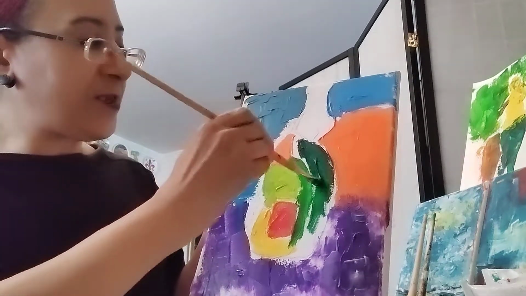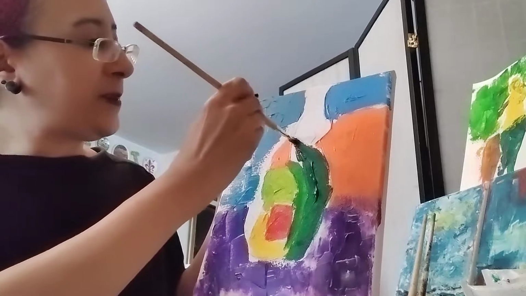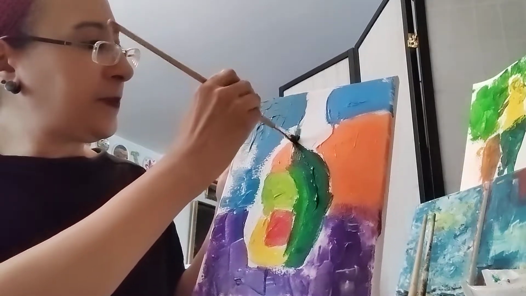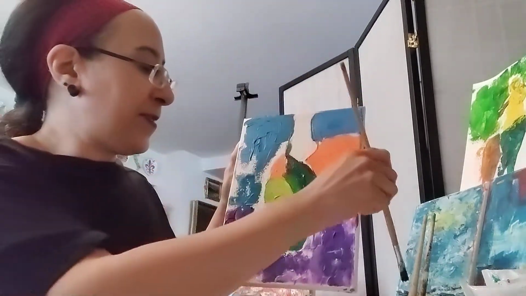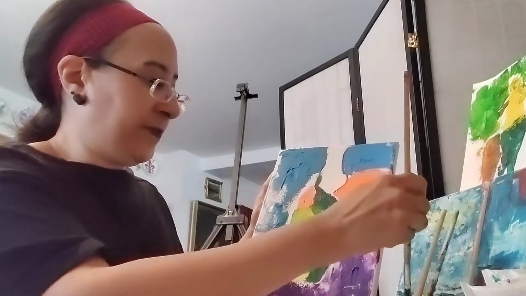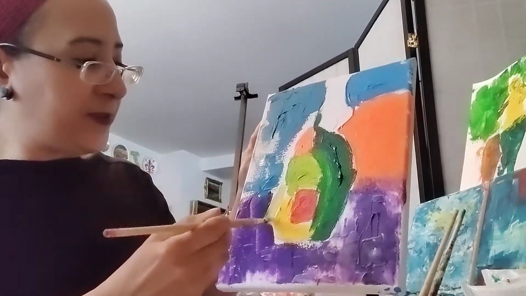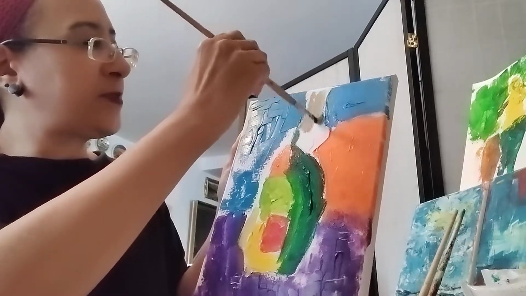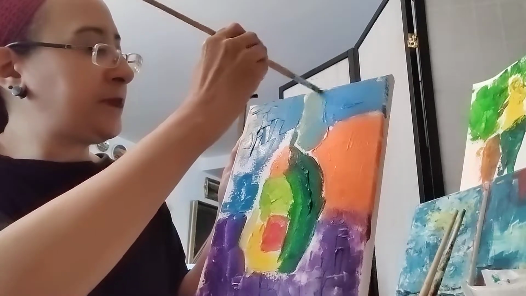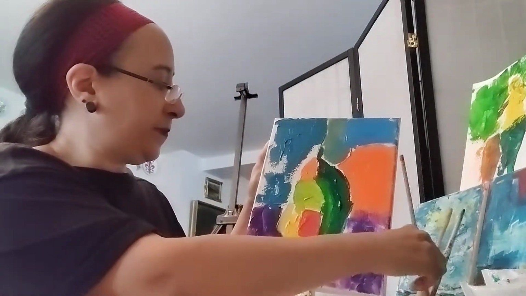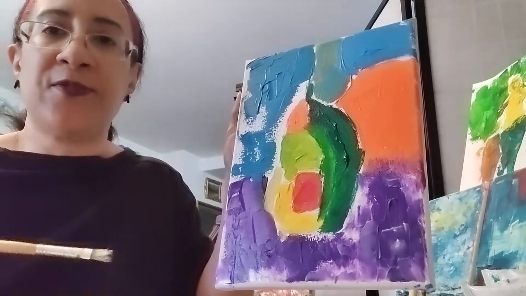So again, this is just the placement of the colors. I'm going to work with the colors more and bring them out. But this is just what I want for now. Okay, and then what I need to do is I need to bring this out a little bit brighter. And this is where I use my neutral colors. And it's going to get much brighter. I'm just laying it down now. Okay, and this would be your step one.